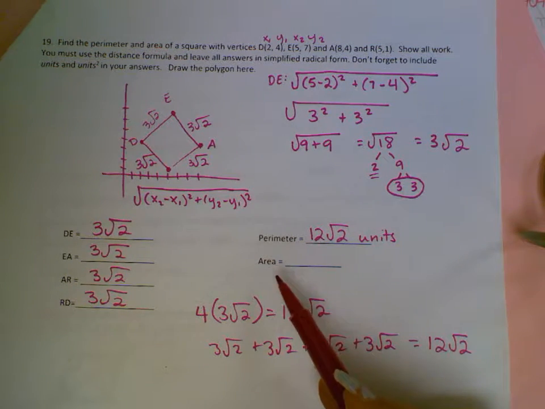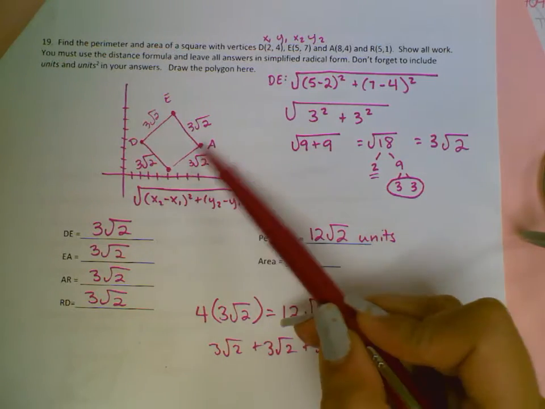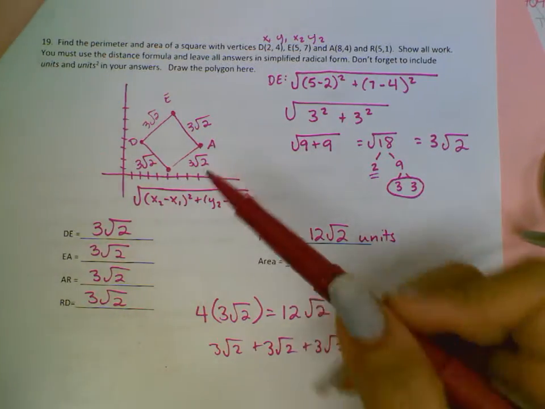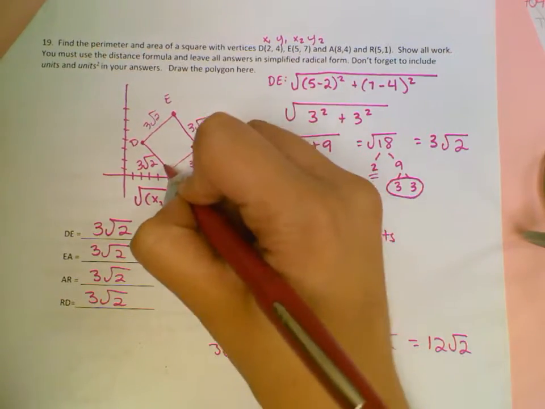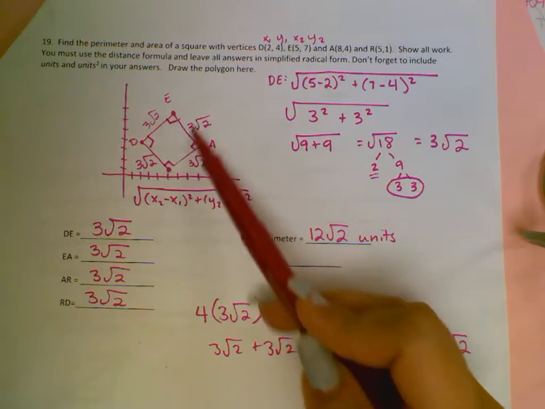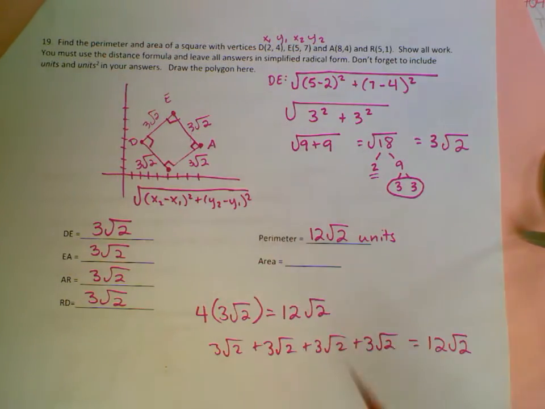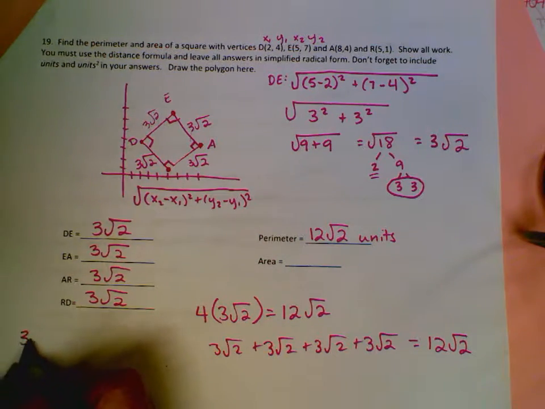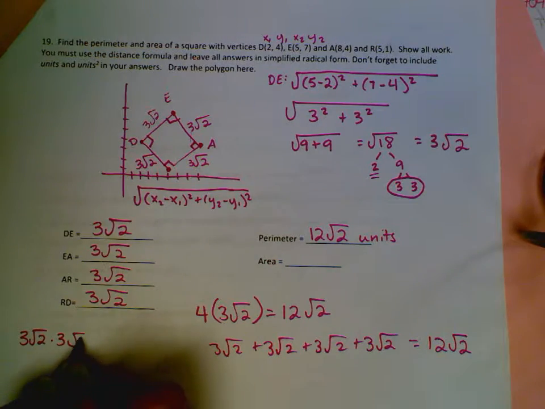Now we're trying to find area. The area for a square is going to be the base times the height. The base and the height will always be perpendicular, but a square, all the sides are perpendicular. So really you just need to multiply any two sides together. So I can say 3 root 2 times 3 root 2.